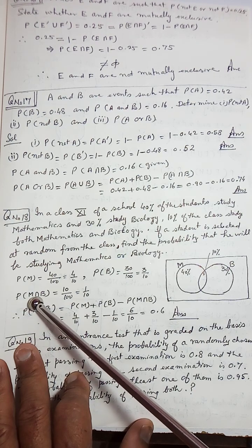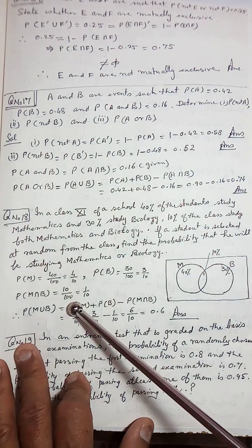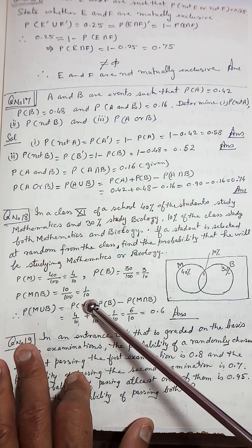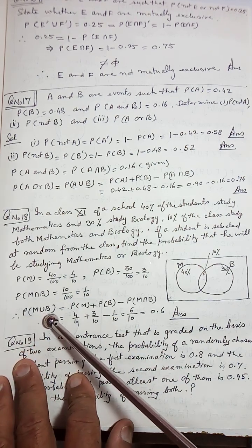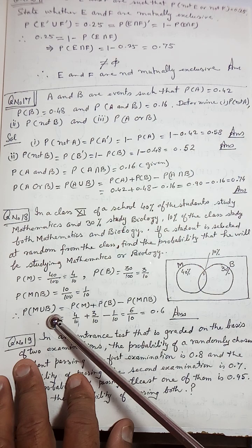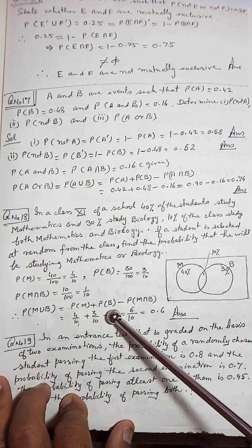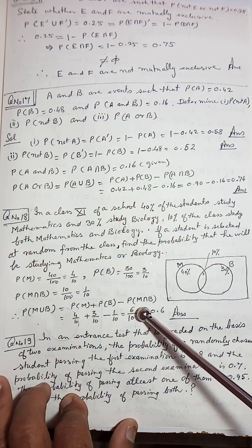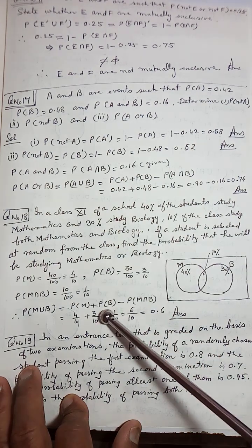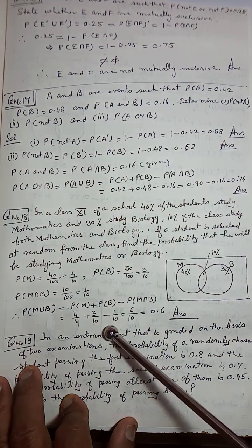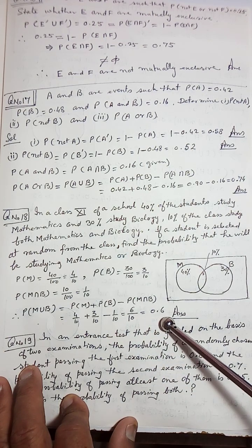So probability of mathematics intersection biology will be equal to 10 by 100, that is 1 by 10. So probability of mathematics union biology will be equal to probability of mathematics plus probability of biology minus probability of mathematics intersection biology, that is 4 by 10 plus 3 by 10 minus 1 by 10, which will be equal to 6 by 10, and further equal to 0.6.